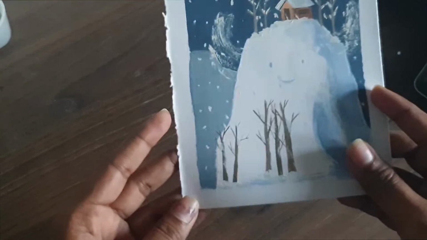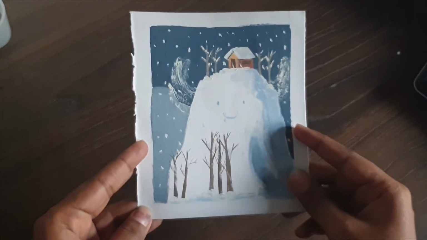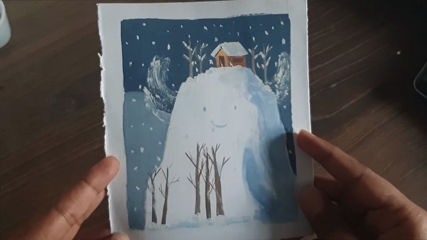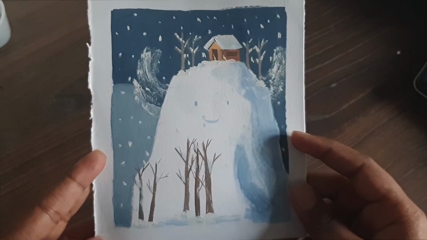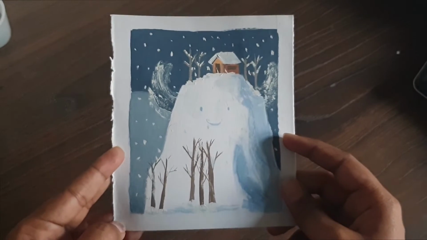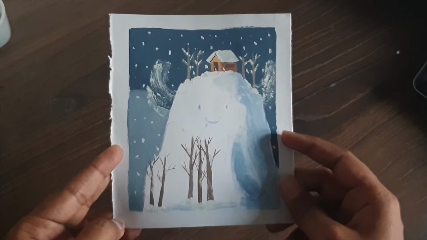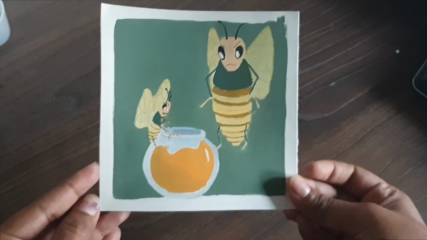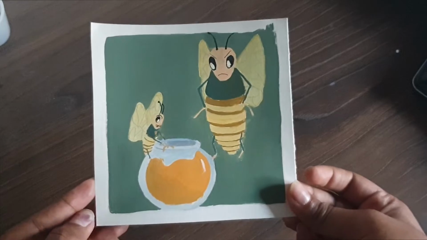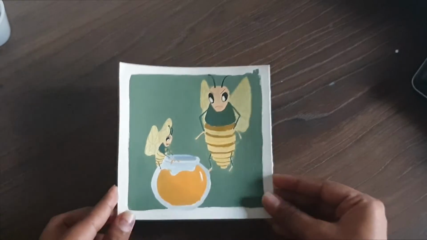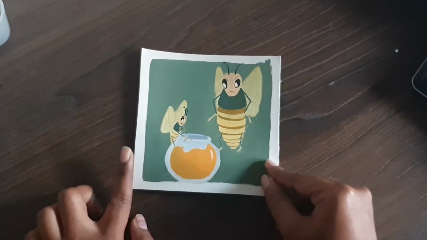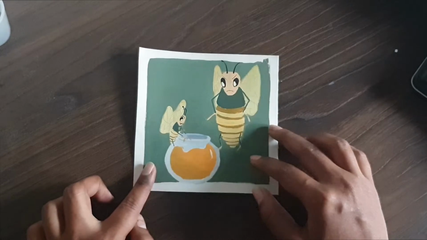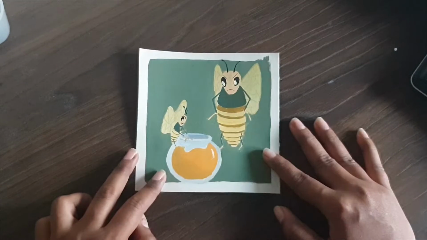The 17th word was snow, and I did this painting. It's cute. I got this idea from a painting on Pinterest. The next word was wings, and I decided to paint some bees. I could have done something more with the painting, especially with the background, but I thought I might ruin it, so I just left it as it is.